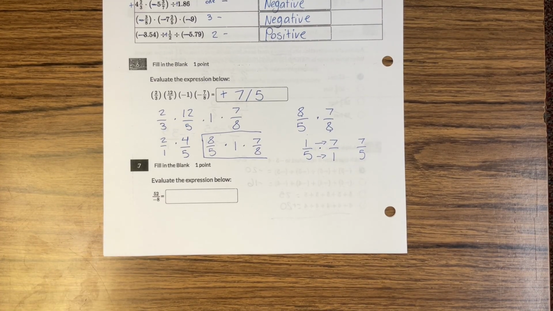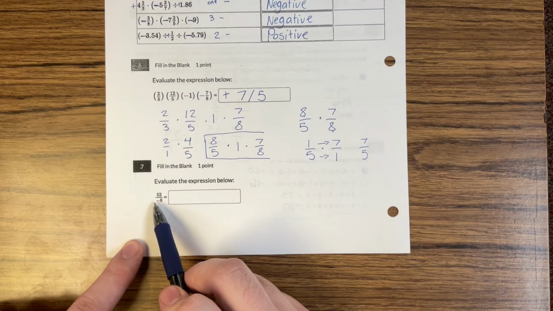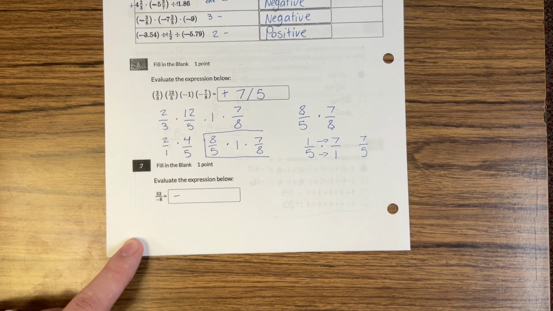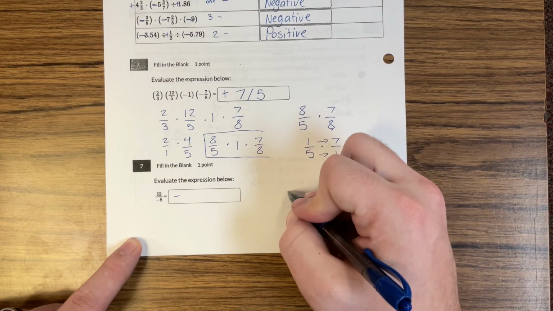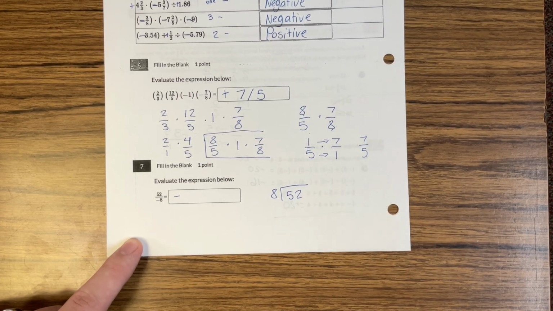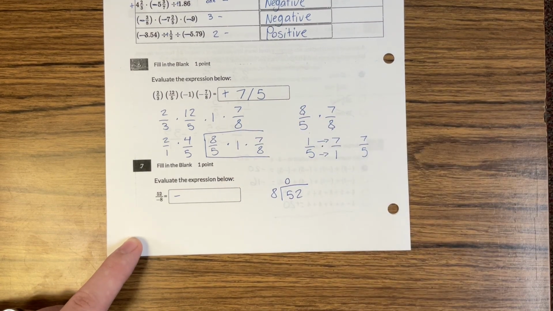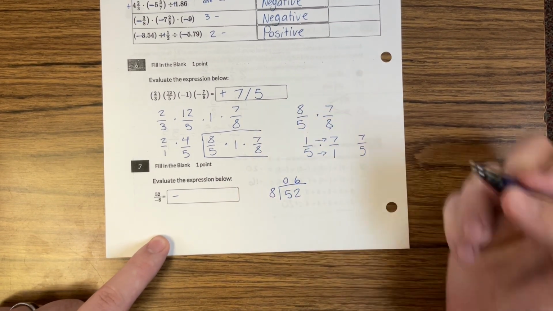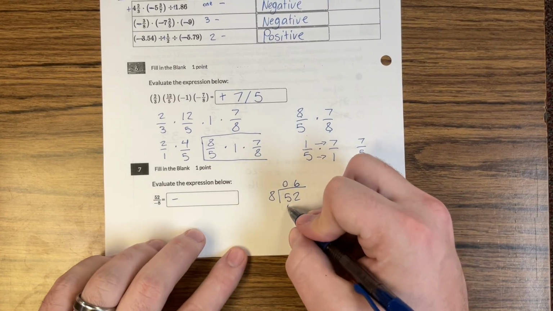Question number 7, evaluate the expression below. 52 divided by -8. I see that we have one negative sign, so I know my answer is going to be negative because 1 is an odd number. Now I can do 52 divided by 8. 8 fits into 5 0 times. And then 8 fits into 52 6 times. 6 times 8 is 48.